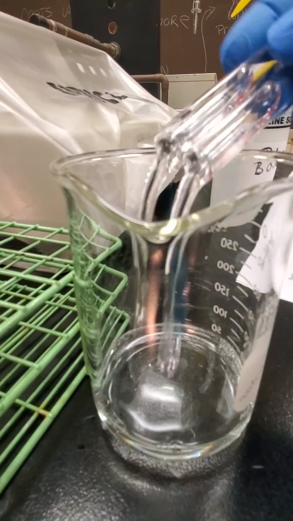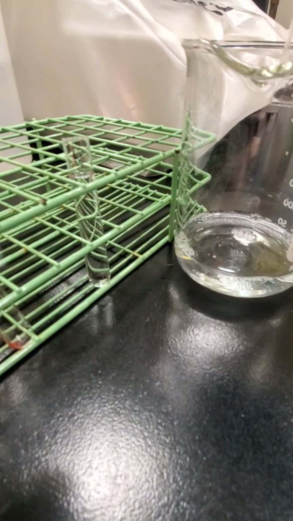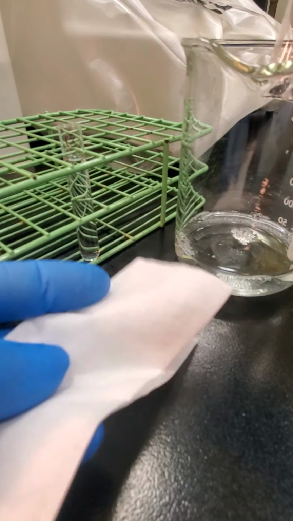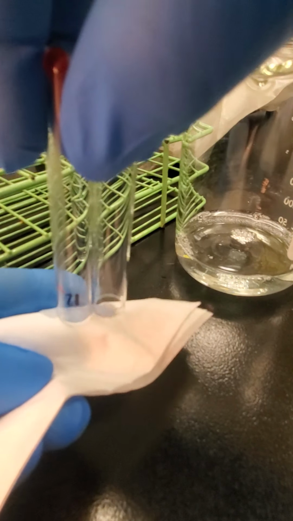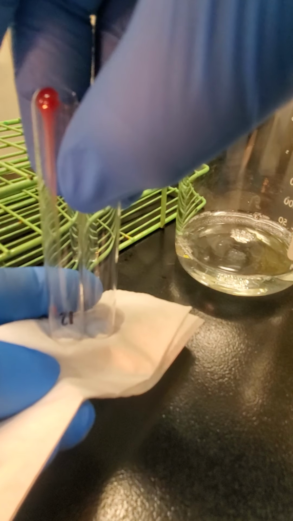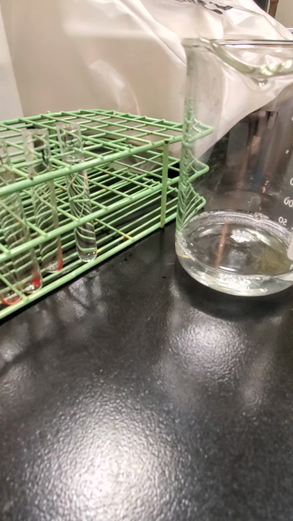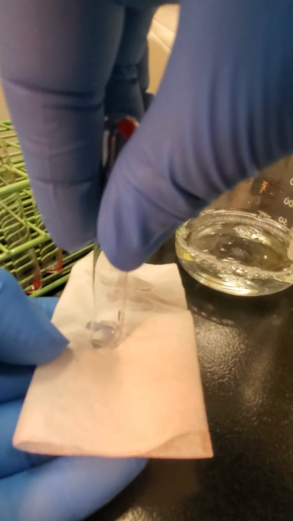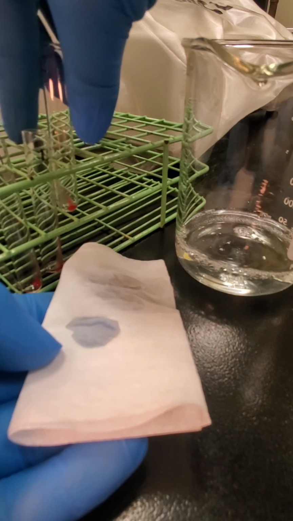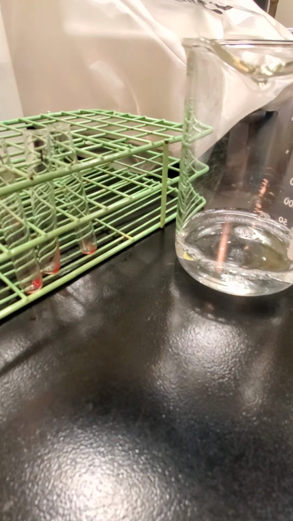I'm going to dump the tubes, leave them inverted, take my Kim wipe and just tap them. So that gets rid of that residual saline. The red cells are still in the bottom. One more. Okay. So my red cells stayed in my tube.